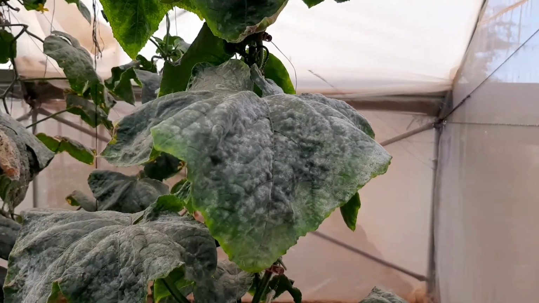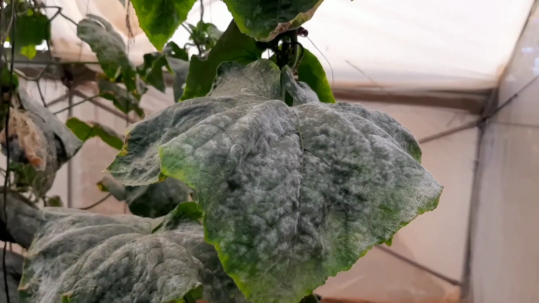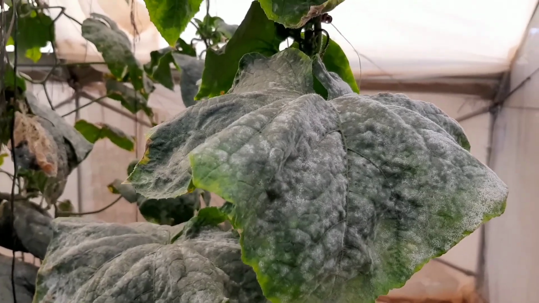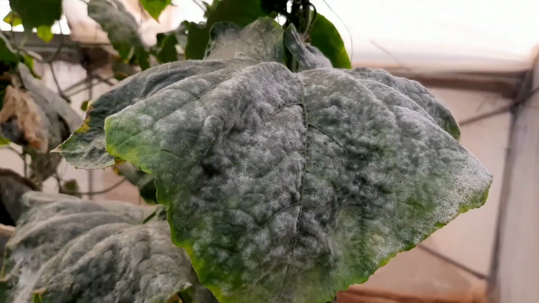So let's dive in to first look at the English cucumber diseases that you actually need to be aware of, just in case you've got any intentions of getting into the cucurbit farming family. So the first fungal attack that you need to be aware of in English cucumber production is called powdery mildew.